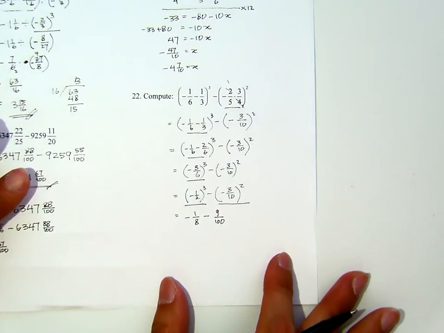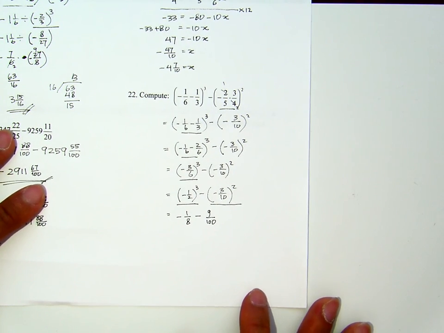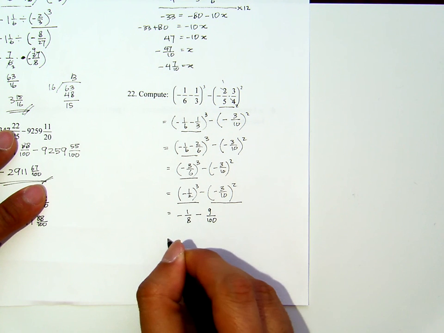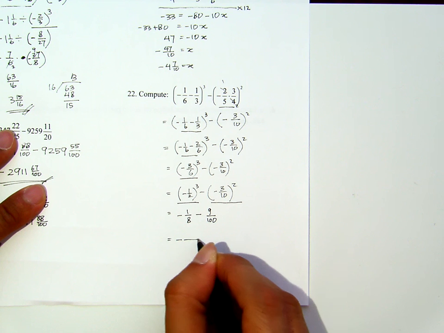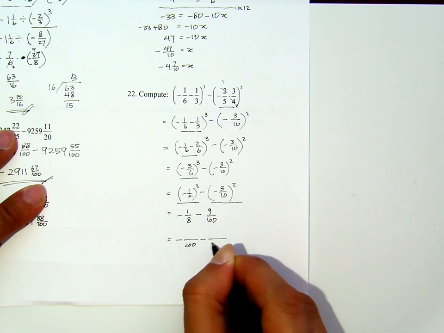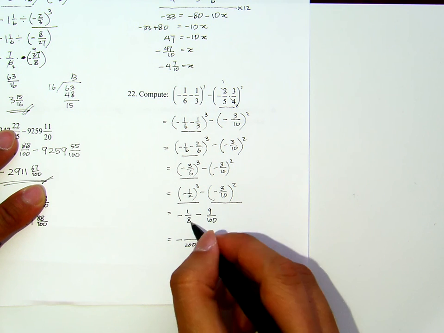Now from here, then we do the LCD. The LCD of 8 and 100 is, can you guess? That's 200. Okay, now 8 times 25 is 200, so I'll multiply this by 25.